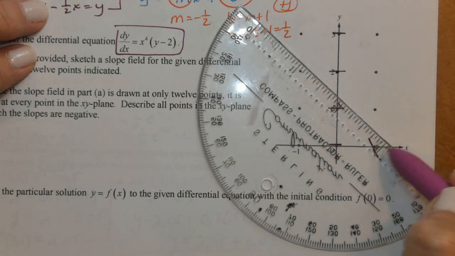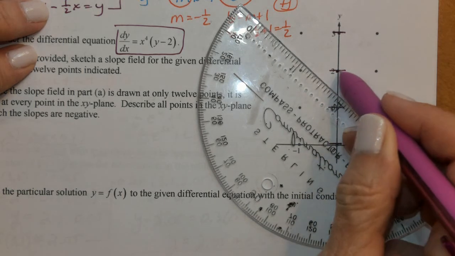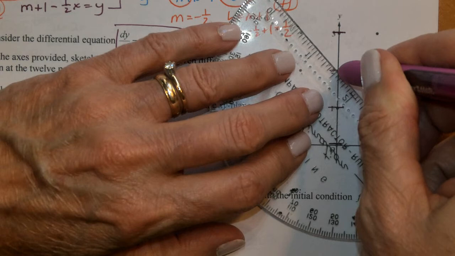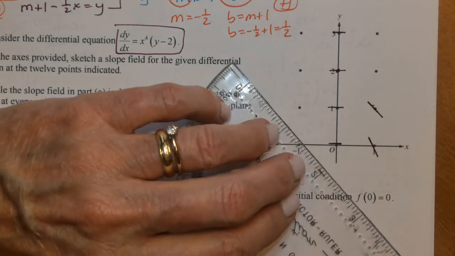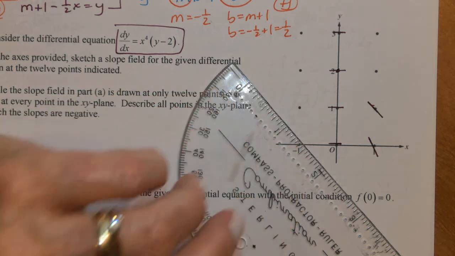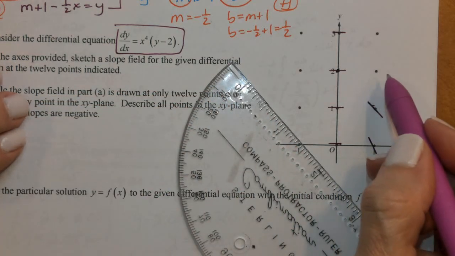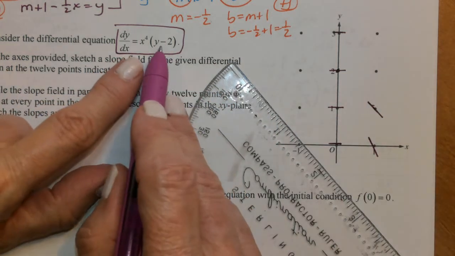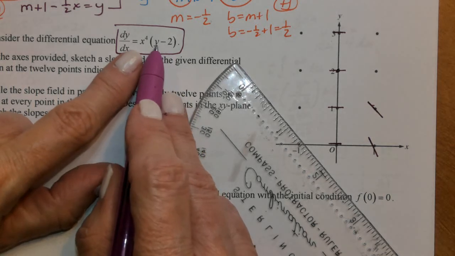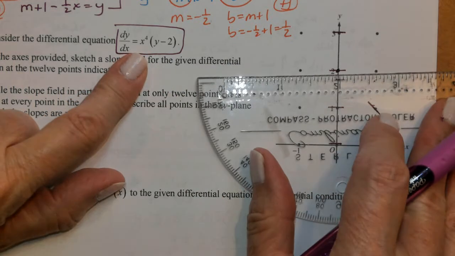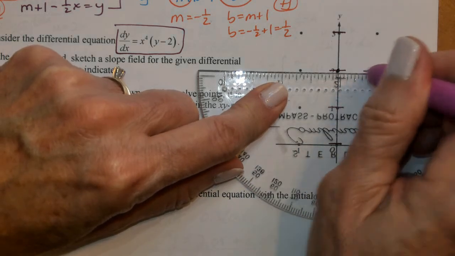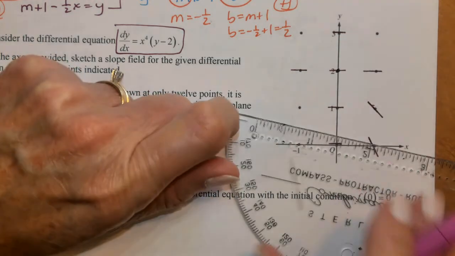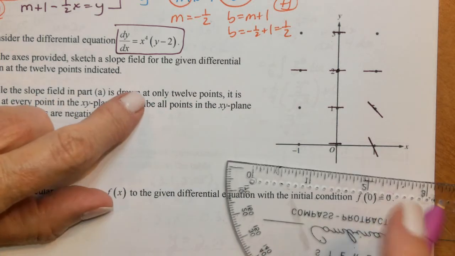So again, down 1, right 1, or up 1, left 1. Negative 1 slope. Okay, (1, 2). Well, anytime y is 2, I'm going to have a 0 slope. So right here where y is 2, I'm going to have a 0 slope. Both of those I can knock out right there.